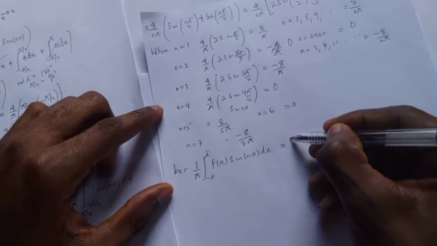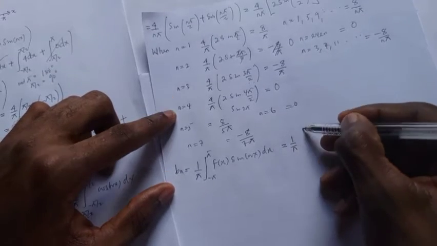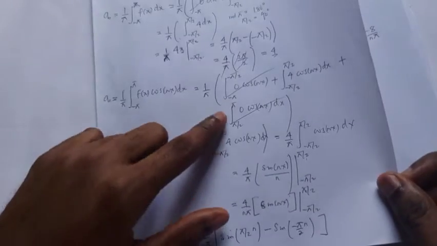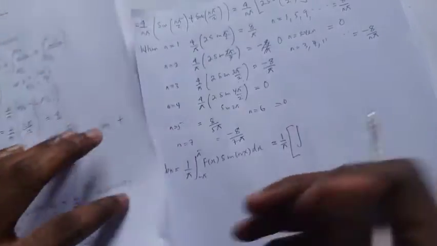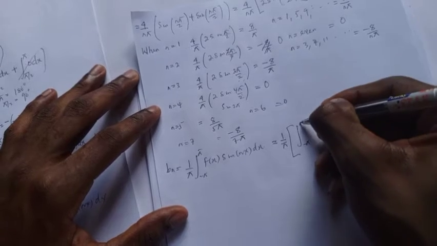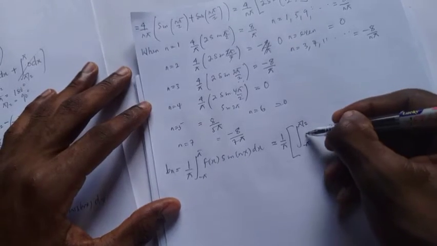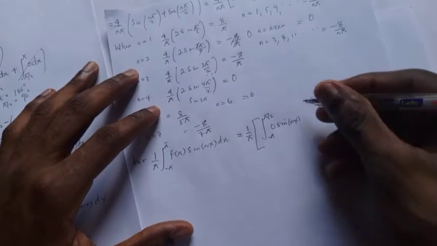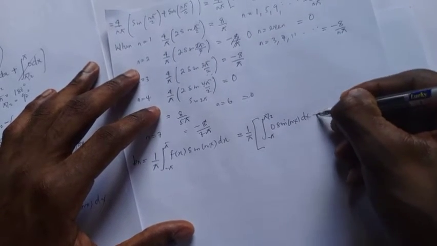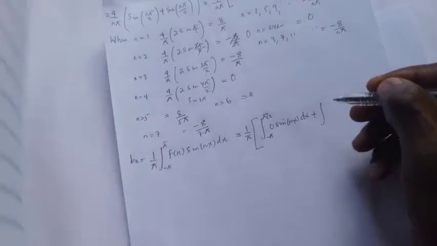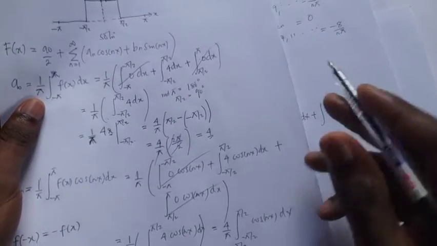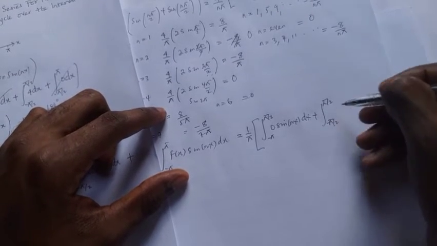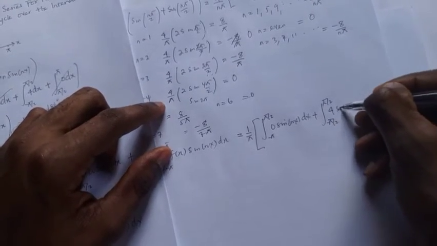So we are going to have 1 over pi into the integral of, the first integral was from minus pi to minus pi over 2, of 0 sine nx. Now the next is plus the integral of minus pi over 2 to pi over 2 of 4 sine nx.